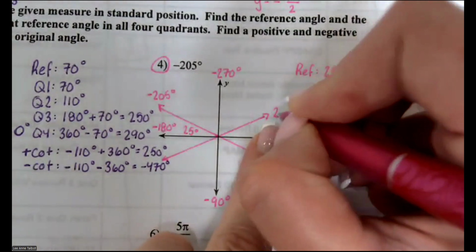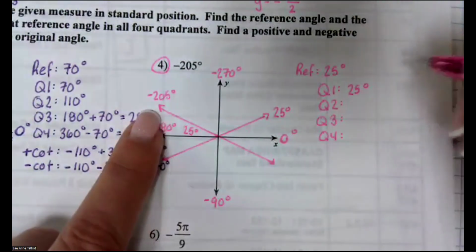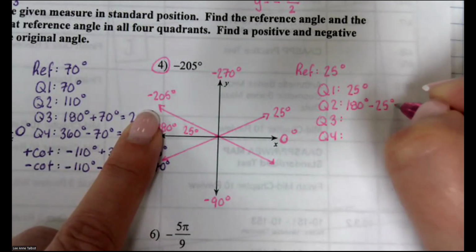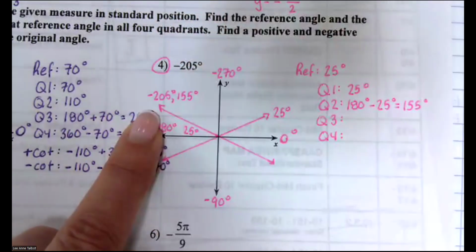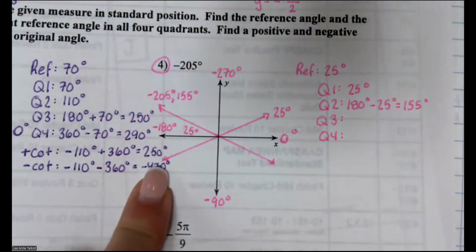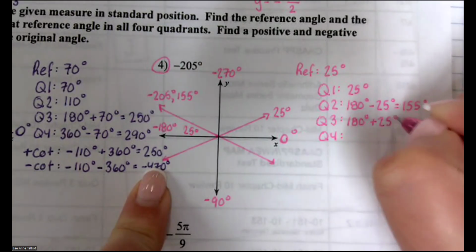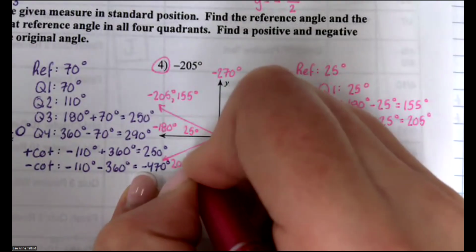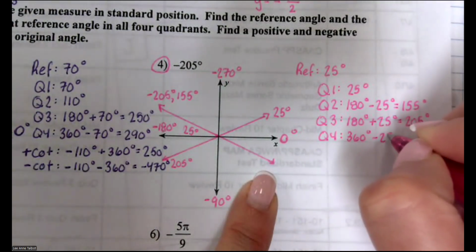Okay, so quadrant 1 is 25. Quadrant 2 is 180 minus 25. Quadrant 3 is 180 plus 25. And quadrant 4 is 360 minus 25.